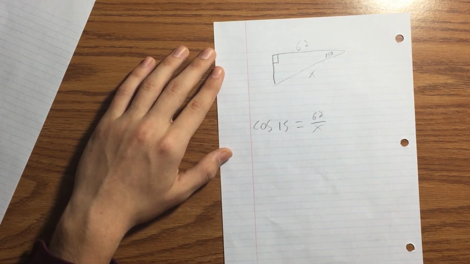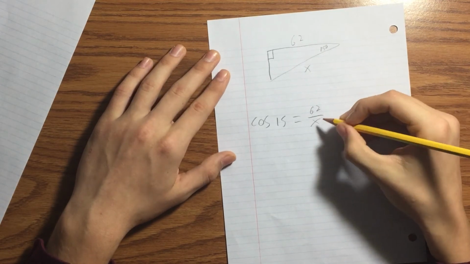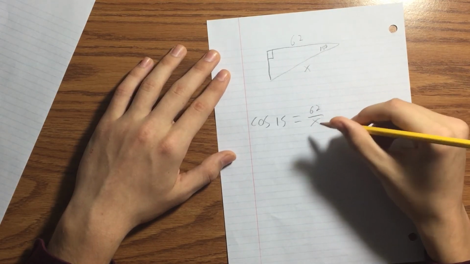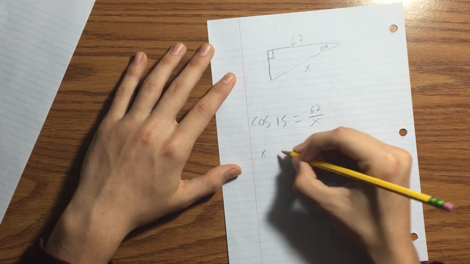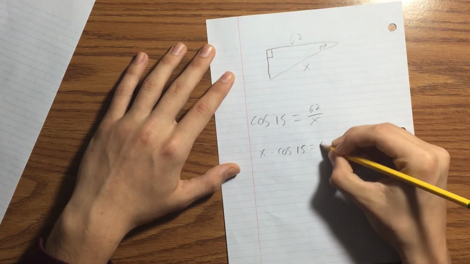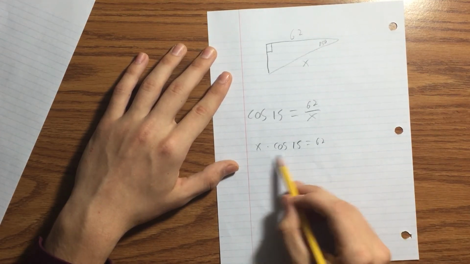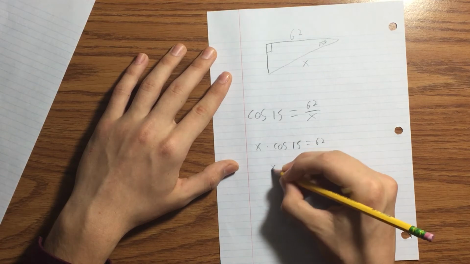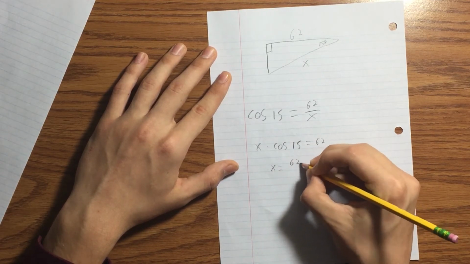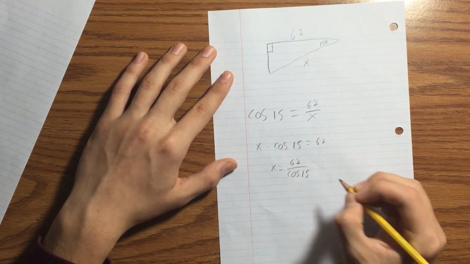Like so. Now, in order to solve for x, you would multiply both sides by x to get it out of the denominator. So x times cosine 15 is equal to 62. Now, you would divide both sides by cos 15. So x equals 62 over cosine 15.